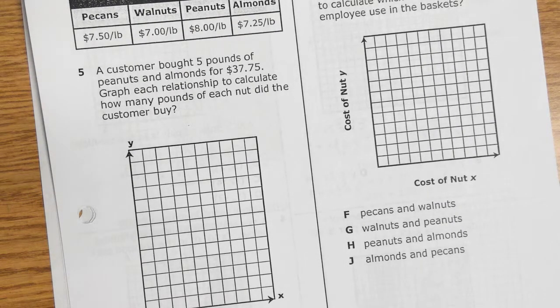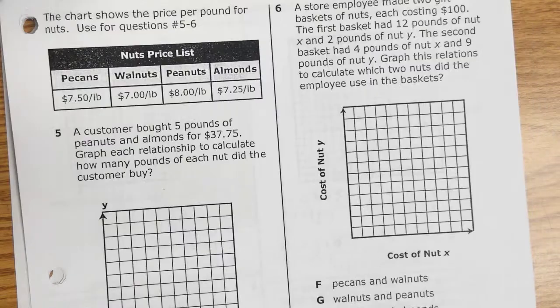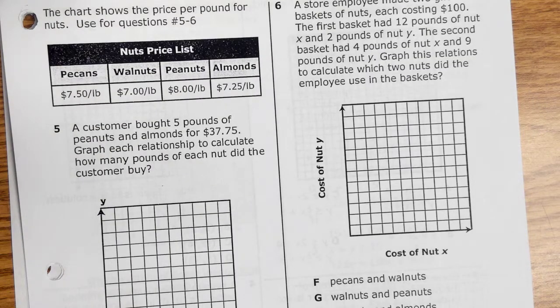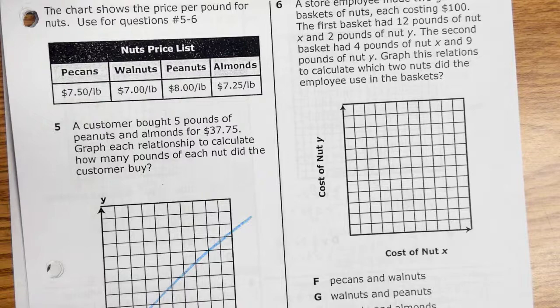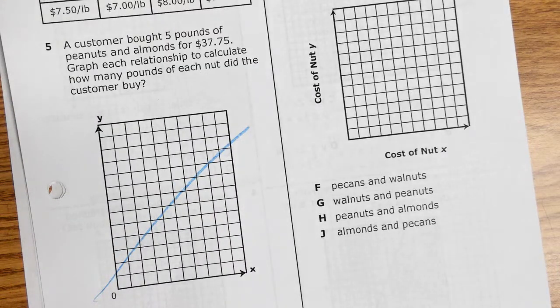The chart shows the price per pound for nuts. Pecans are $7.50 a pound, walnuts are $7 a pound, peanuts are $8 a pound, almonds are $7.25 a pound. A customer bought 5 pounds of peanuts and almonds for $37.75. Graph the relationship to calculate how many pounds of each nut the customer bought. I found it very confusing to try and work out the graph. But they have answers down here.